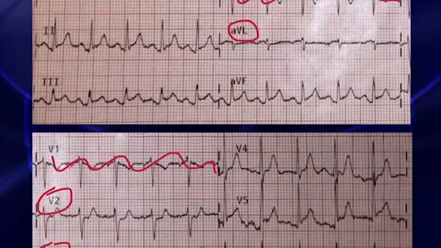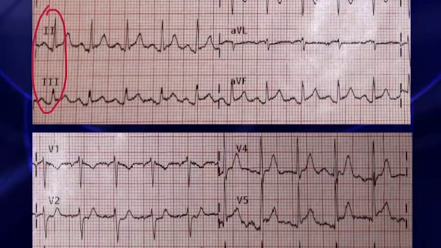Fine. If you move then to the next step, take a look at leads 2 and 3 and compare the ST segments. Is the ST elevation in 3 greater than in 2? If it is, you've got to call this a STEMI. And in this particular case, it is. The ST segment elevation in 3 is greater than the ST segment elevation in 2, and so that is another reason why you've got to call this a STEMI.